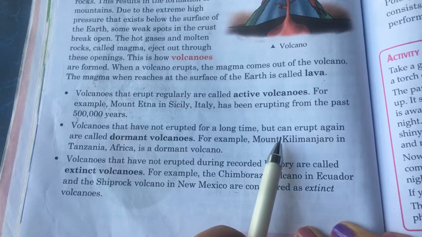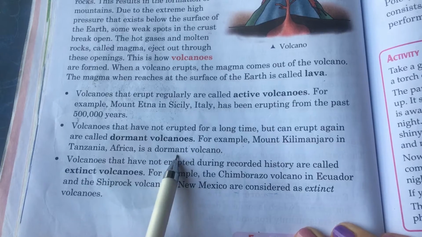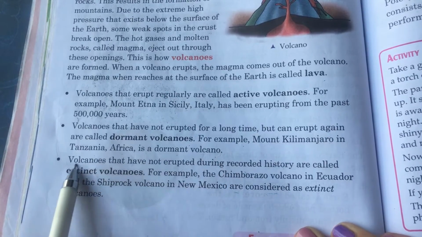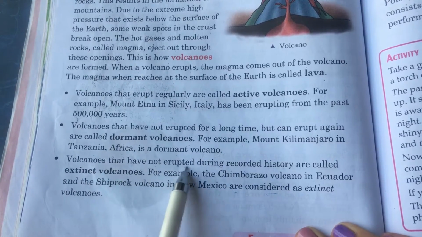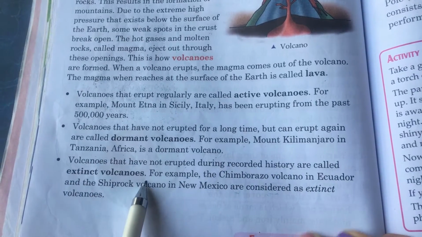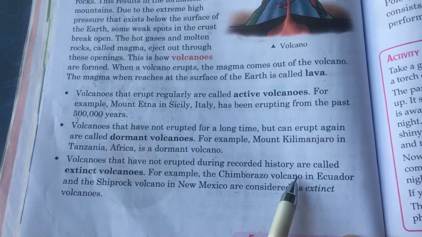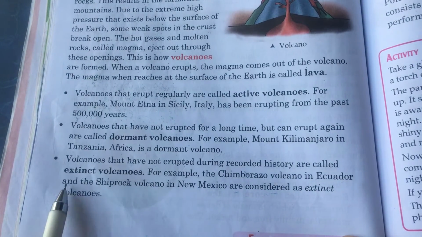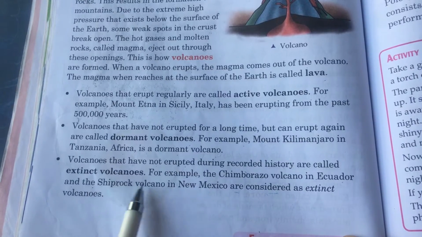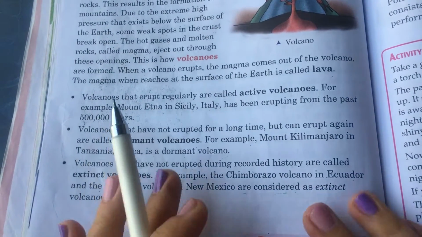For example, Mount Kilimanjaro in Tanzania, Africa, is a dormant volcano. And volcanoes that have not erupted during recorded history are called extinct volcanoes. For example, the Chimborazo volcano in Ecuador and the Shiprock volcano in New Mexico are considered extinct volcanoes.